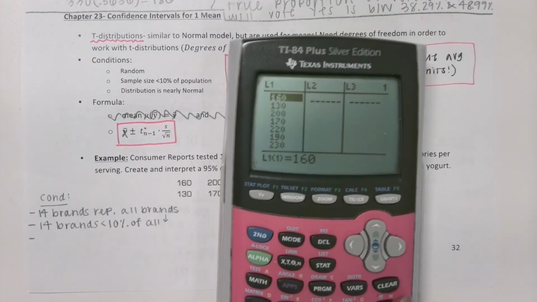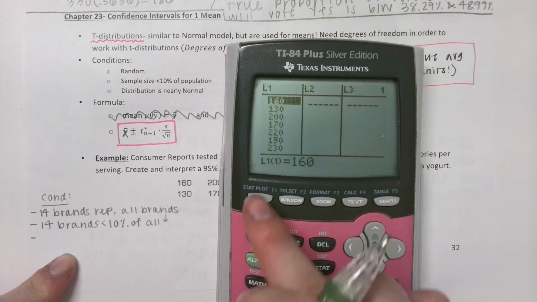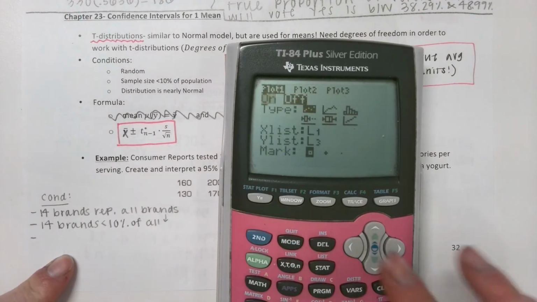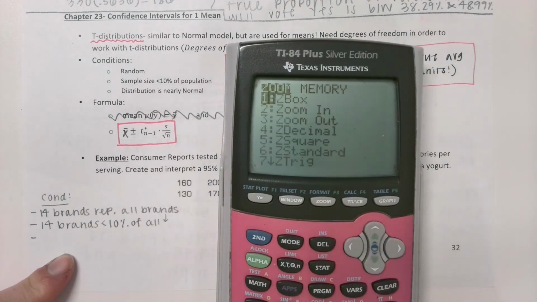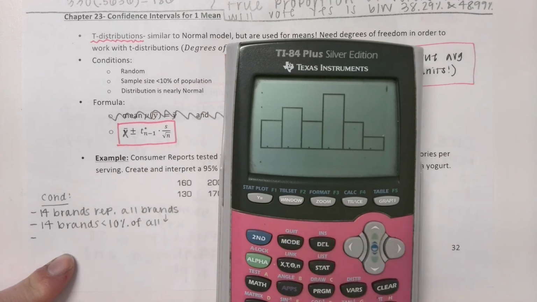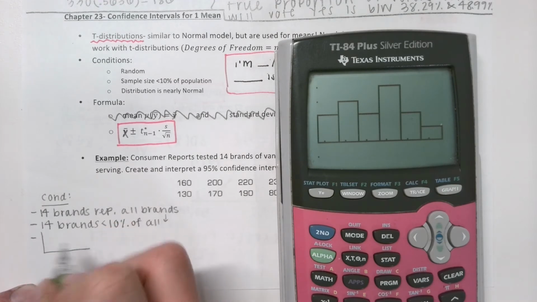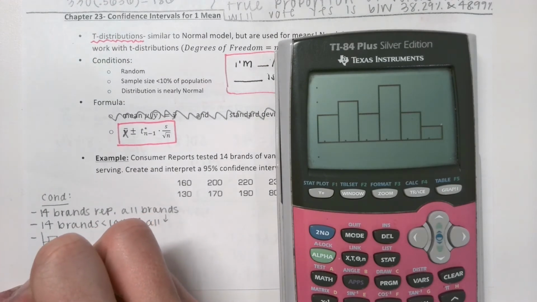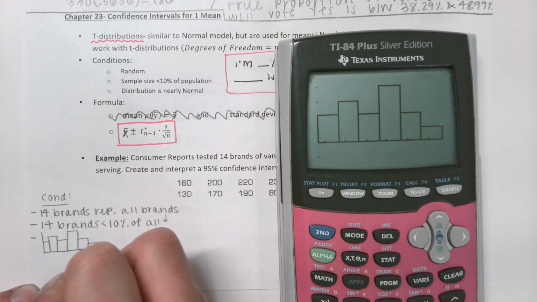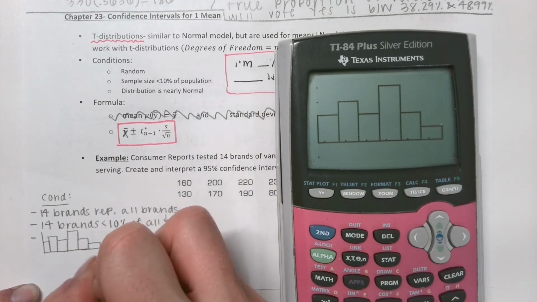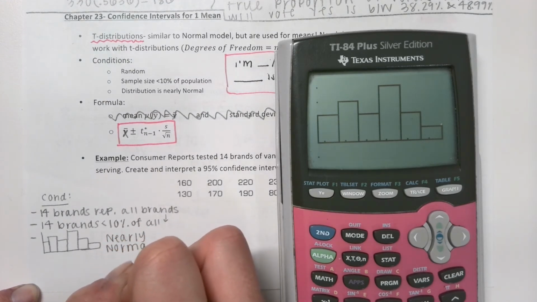Okay, once you have your data in L1, to check this third condition, if it's normal, we're going to make a histogram. So I'm going to go to my stat plot, histogram for L1. It's looking pretty normal there for me. So I'm going to sketch this histogram. And I do think that this is nearly normal.